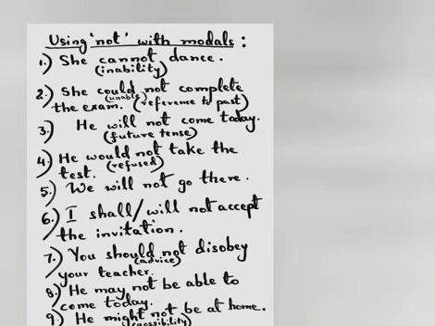He might not be at home also indicates a possibility. He might not be at home. Suppose someone is wishing to visit a person, but he is being told that that person might not be at home. It indicates a probability, a possibility.